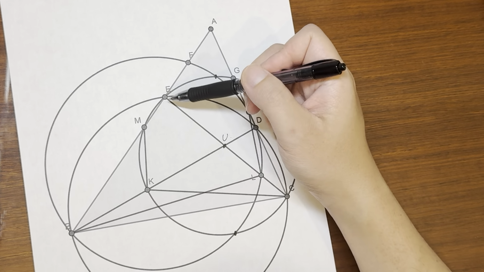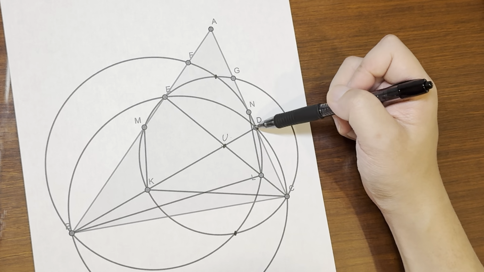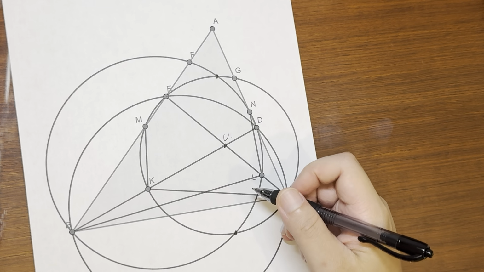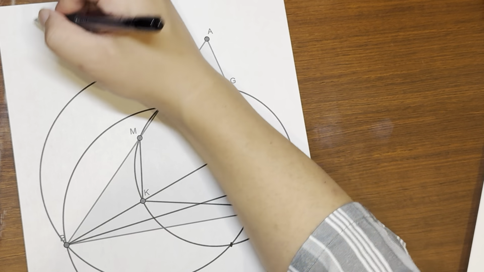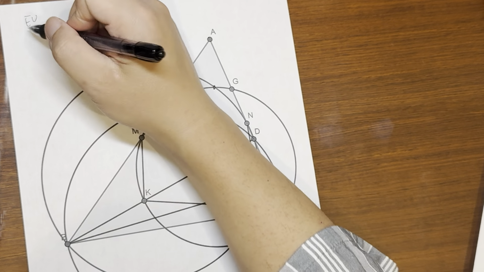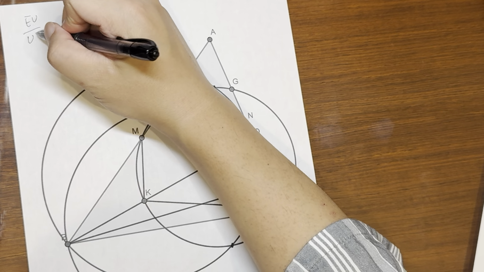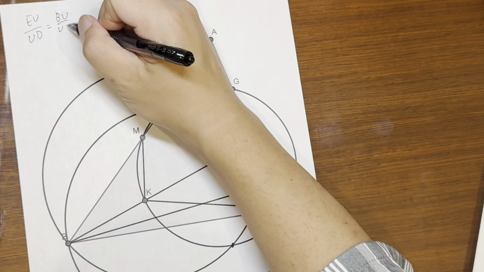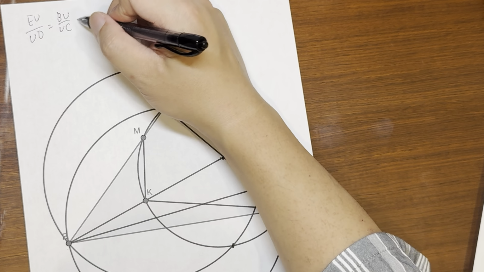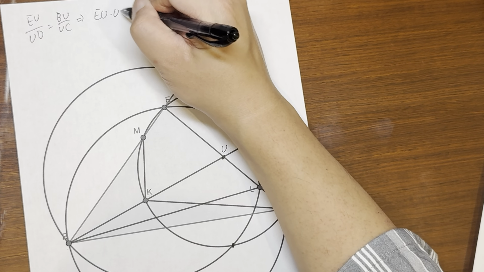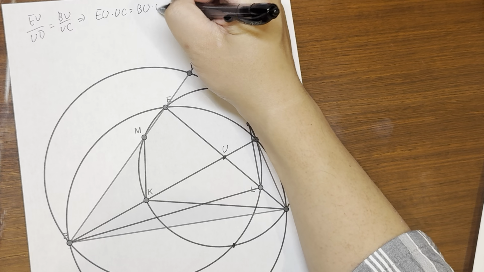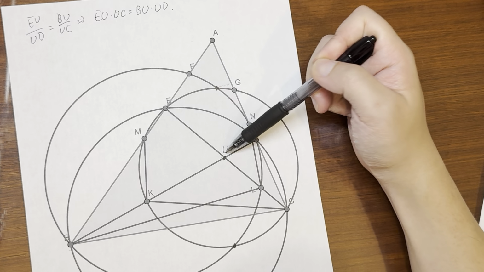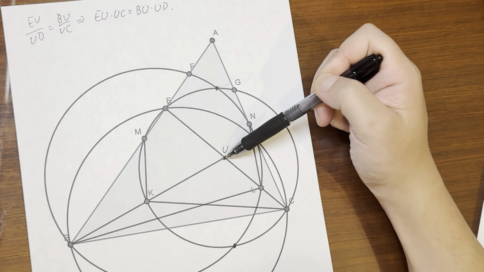So we know that triangle EUB and triangle DUC are similar, which means EU to UD equals BU to UC. Or we can see that EU times UC equals BU times UD.